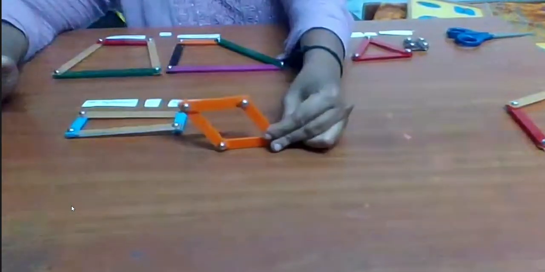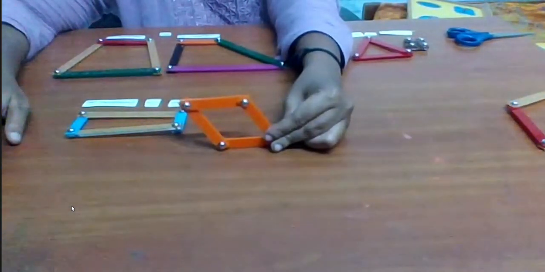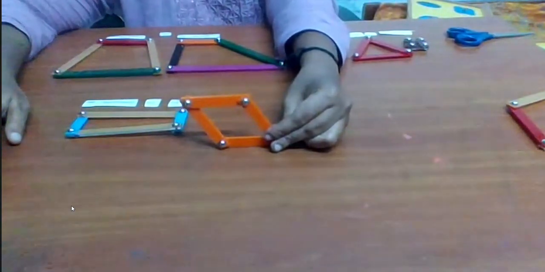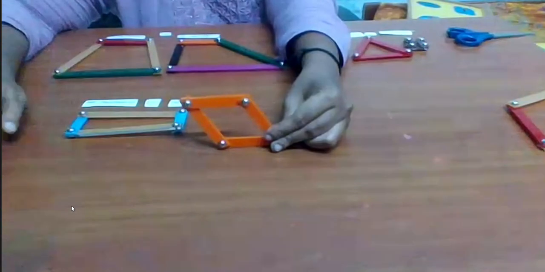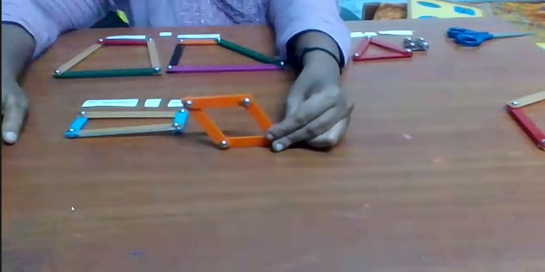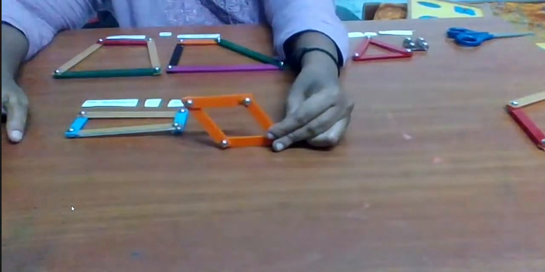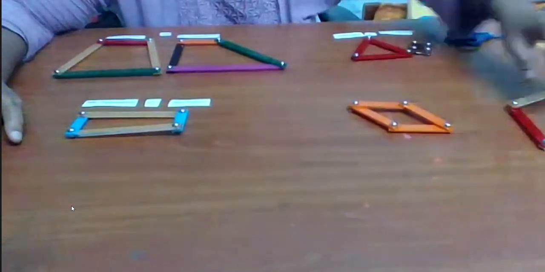Okay. Preeta. Rhombus. Equilateral but non-equiangular, because the opposite angles are equal. Right? Yes, correct.